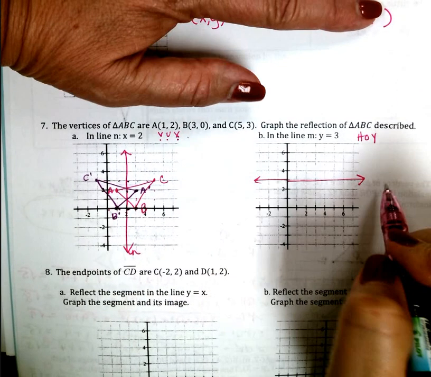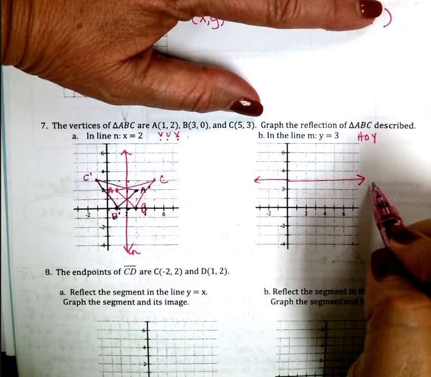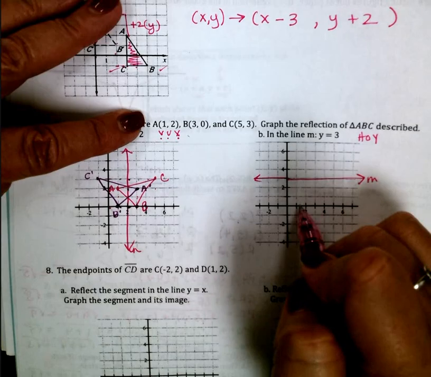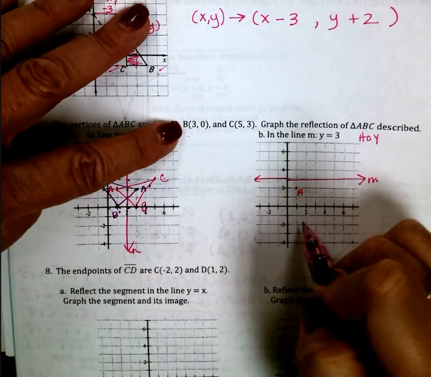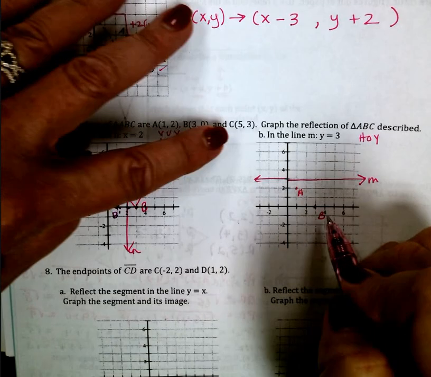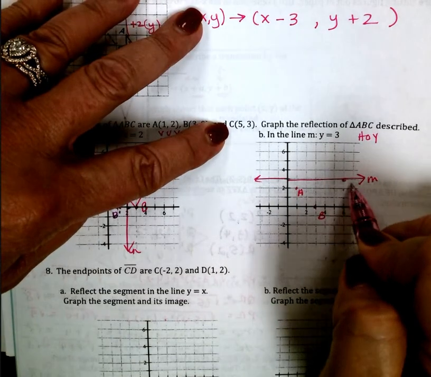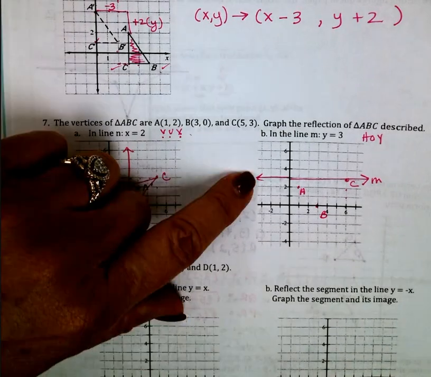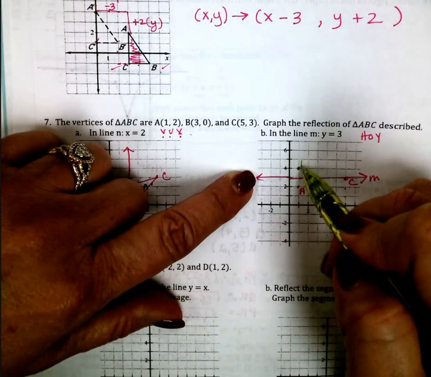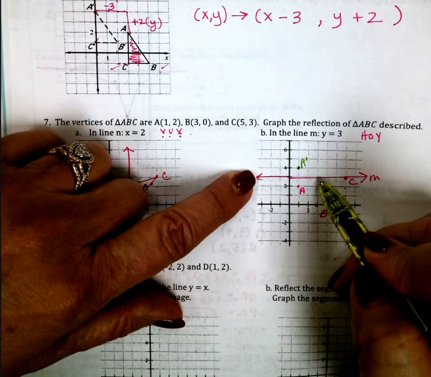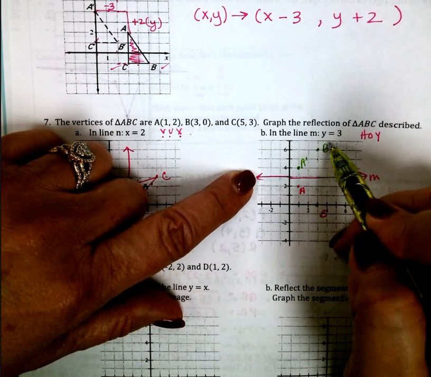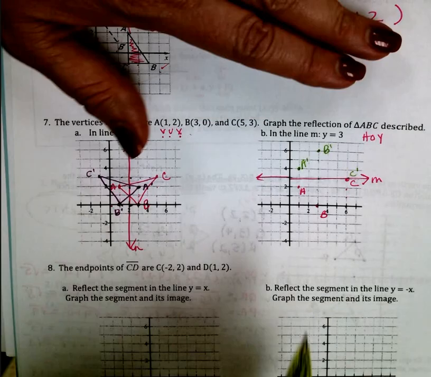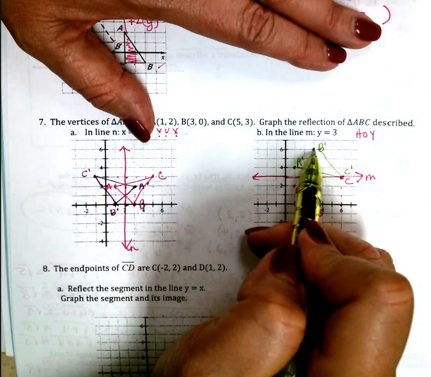It has a slope of 0. Line M. So I see which one. All right, so again, my original figure was 1, 2. There's my A. 3, 0. There's my B. And 5, 1, 2, 3. There's my C. So now I want to reflect it on this line y equals 3. 1 away, A prime. 1, 2, 3 away, 1, 2, 3 away, B prime. C is on the line. C prime is going to be the same spot as C. There we go.